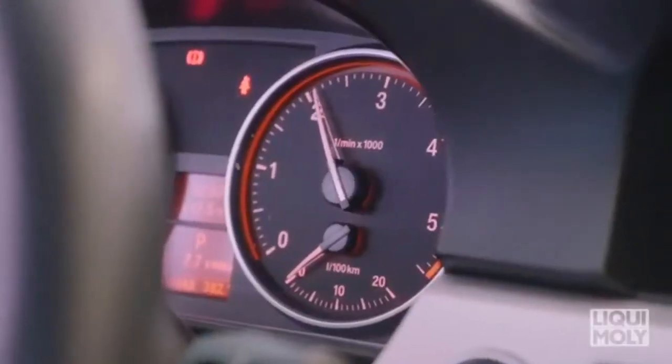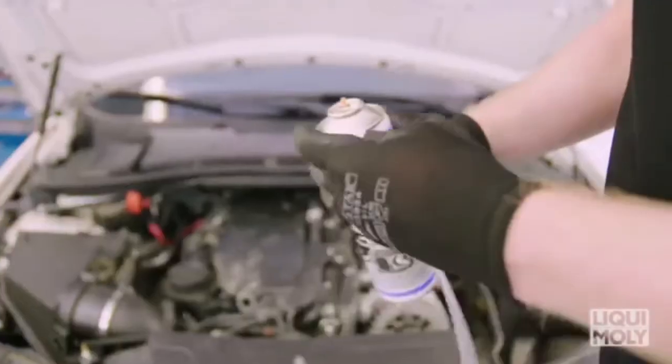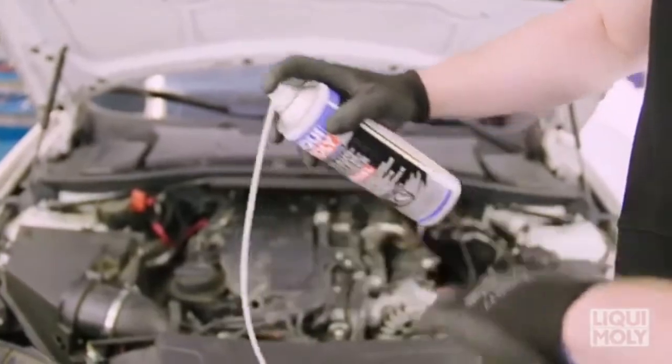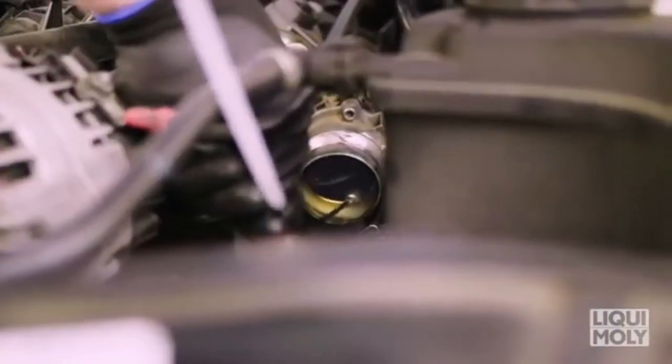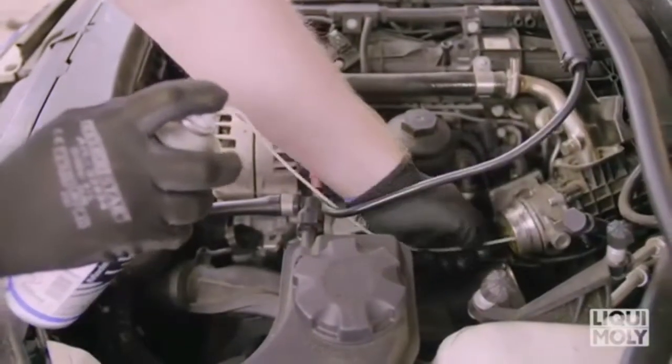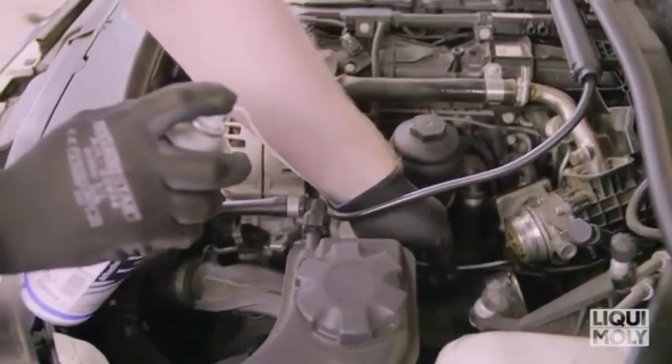While holding the engine at a minimum of 2000 RPM, spray the intake system diesel cleaner in short 2 to 3 second intervals into the intake system while making sure the engine RPM stays constant. Move the nozzle back and forth to clean the complete intake system.